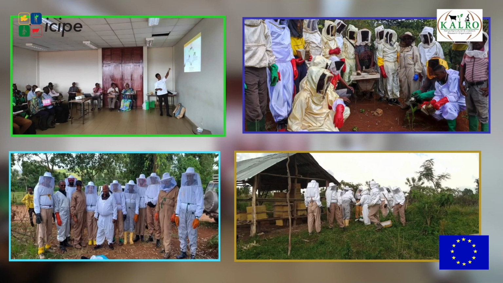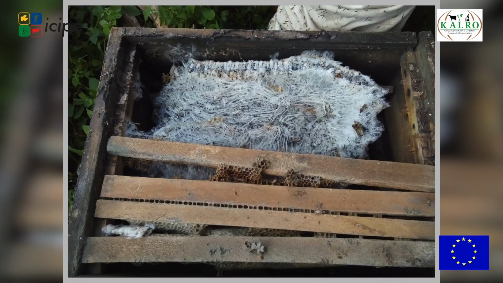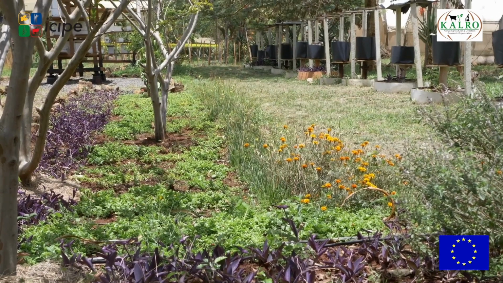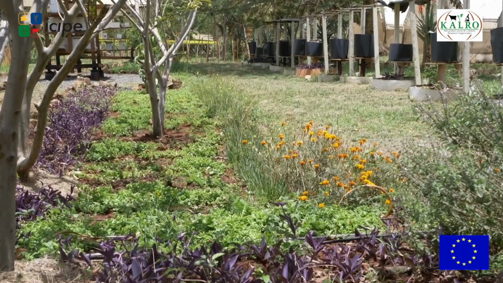In our various projects at ICIPE, we hold workshops with the farmers. We train the farmers on best practices for beekeeping. What should you do to avoid infestation by the wax moth, by the large hive beetle? What will you do to reduce pesticide residues in the field? What will you do to enhance the diversity of forage resources in your apiary, so that it will increase your productivity, but at the same time increase the health of your bees?